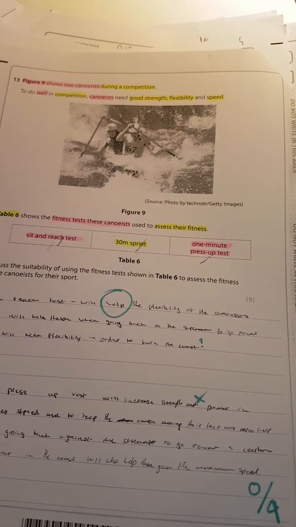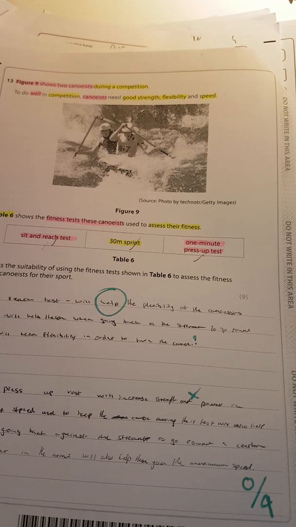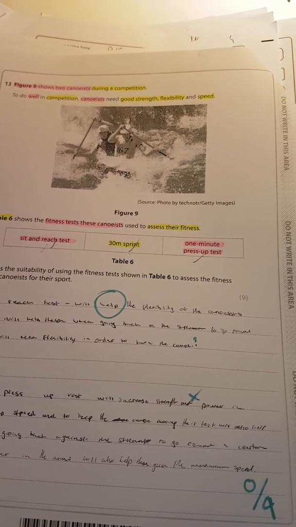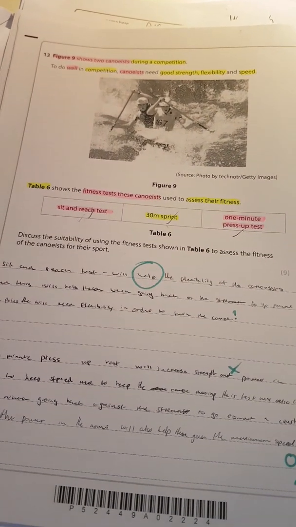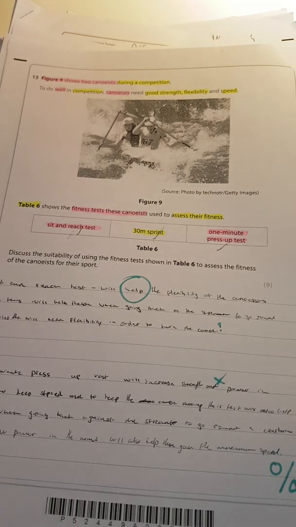Some people managed to say that some of the tests weren't that important and that strength might be important. So a more important measurement or more important test could have been the hand grip dynamometer test to measure strength, because that's obviously going to be really important to help you pull the oar through the water.